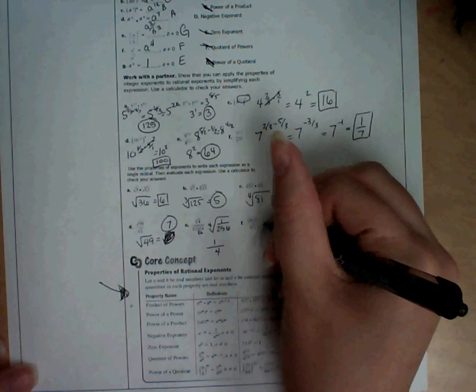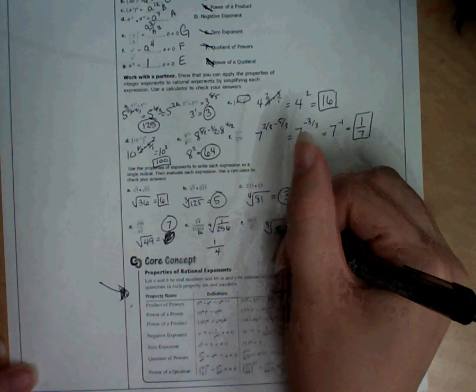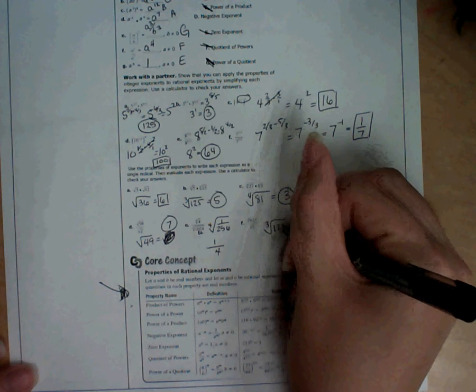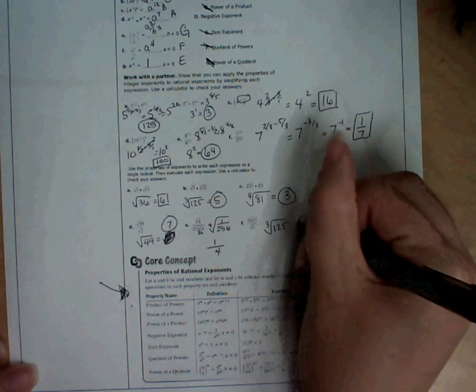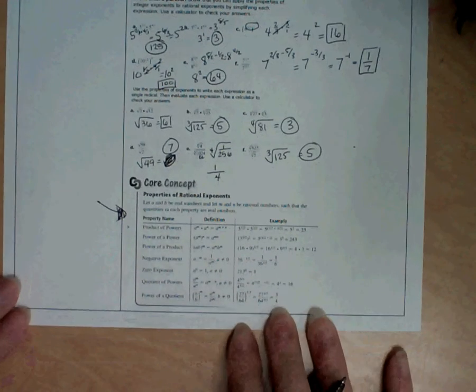The cube root of 625 divided by the cube root of 5 is just going to give you the cube root of 125, which is 5. So right down here, all of your different properties.